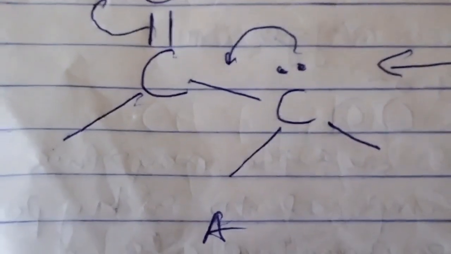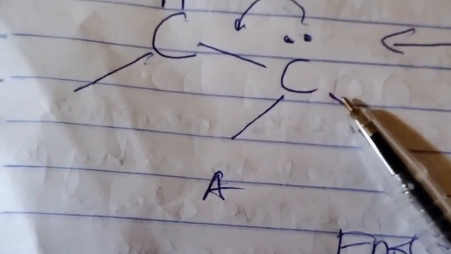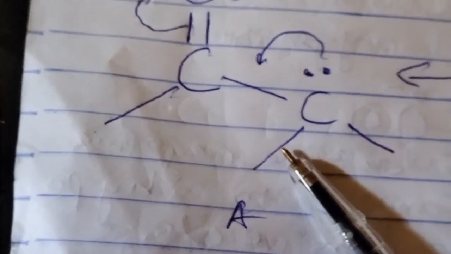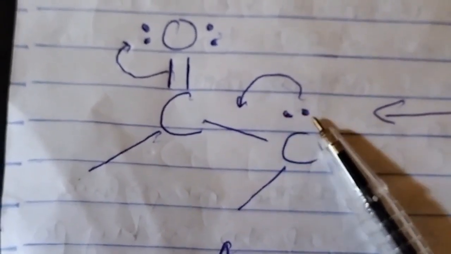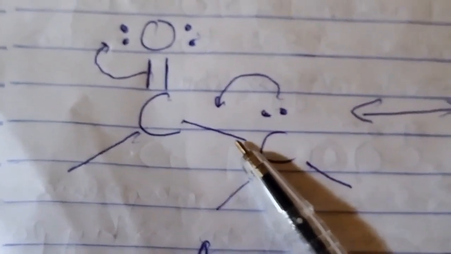So repeat it again: the valence of carbon is 4. You have to understand covalent bonding. You use one electron from a bond here, and an electron from another bond there. Okay, so you now have a lone pair of electrons.